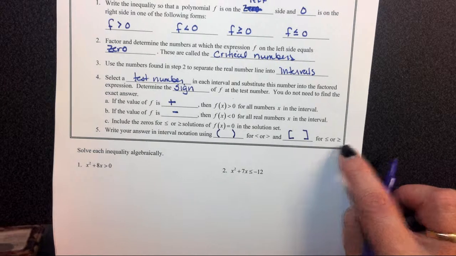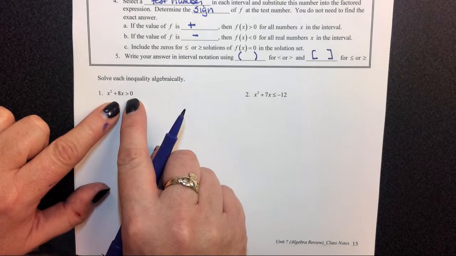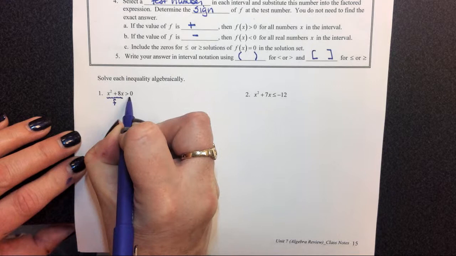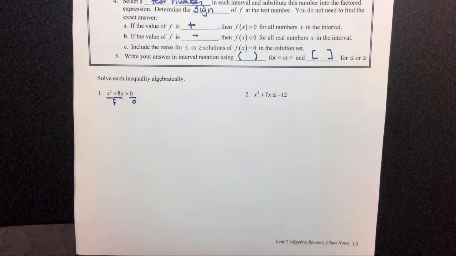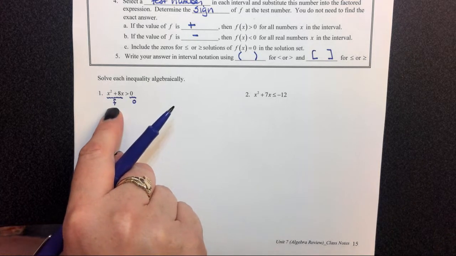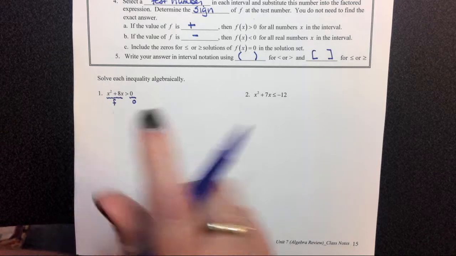So for example, looking at number 1, x squared plus 8x is greater than 0. You already have your f on the left. You already have a 0 on the right. You always want to make sure the 0 is on the right-hand side. So now how can you factor x squared plus 8x? What can you factor out of this left-hand side? An x.